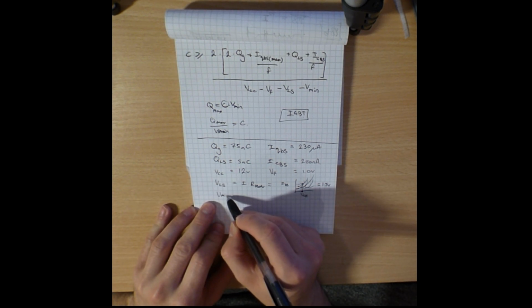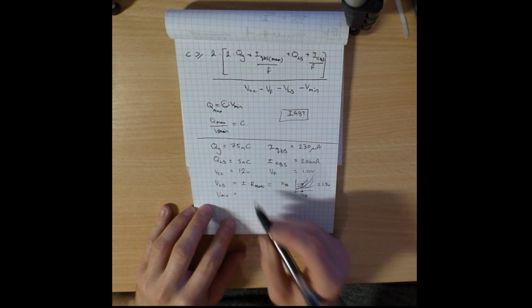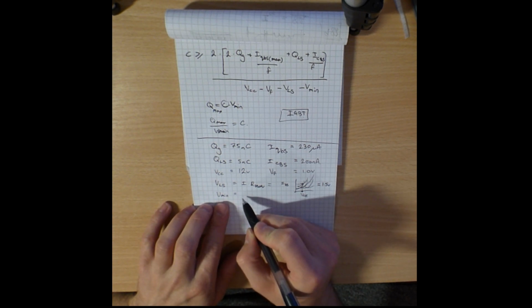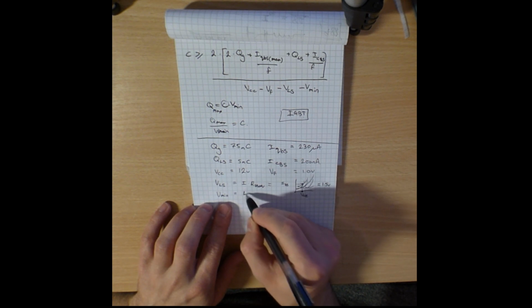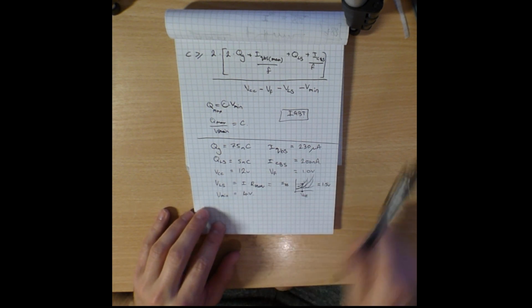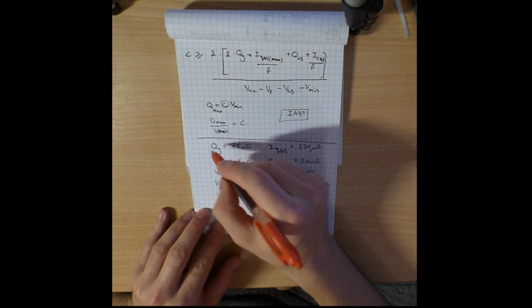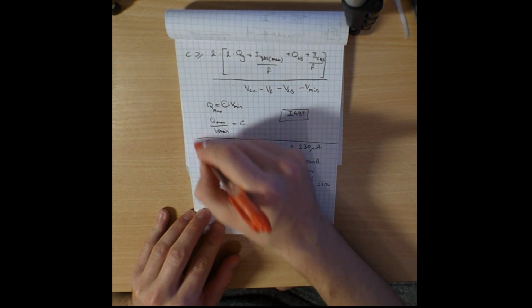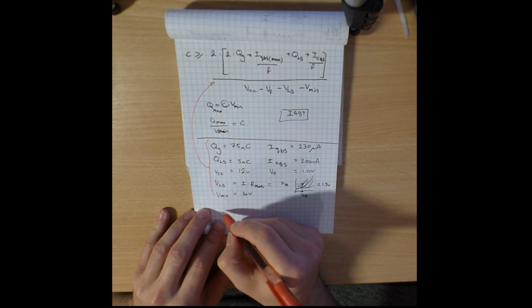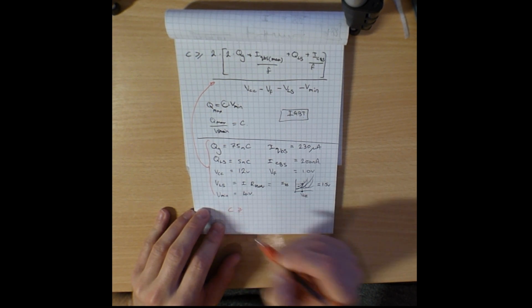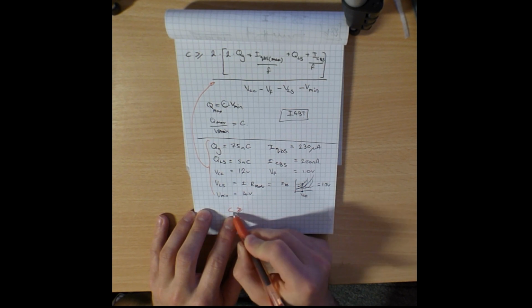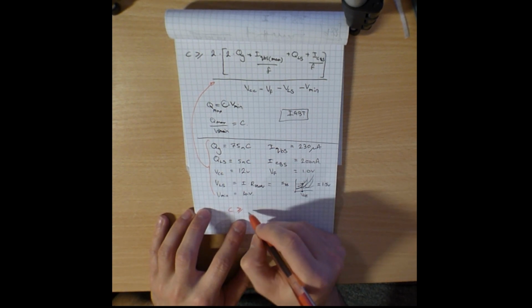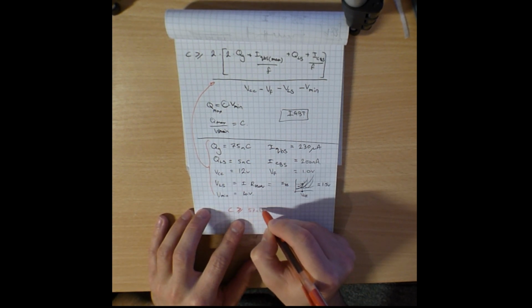Finally, Vmin. Again, you'll get this from the data sheet of your switch. This is the minimum amount of voltage needed to turn your switch on, and mine is 4 volts. If we put all of these parameters into the equation above, we get a capacitance value that needs to be greater than or equal to, because remember this is the minimum amount of capacitance needed, 57 nanofarads.